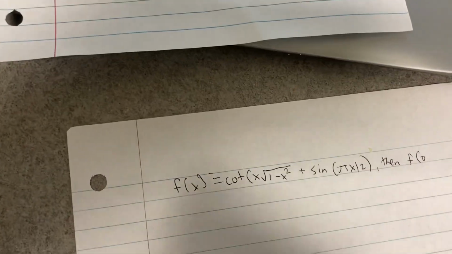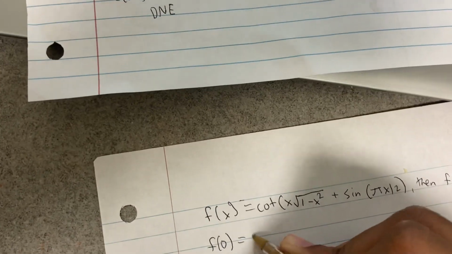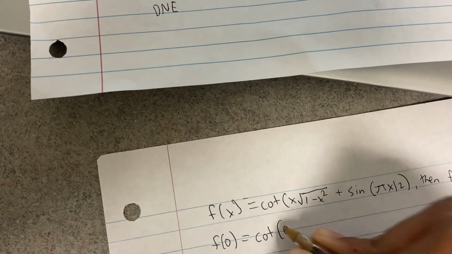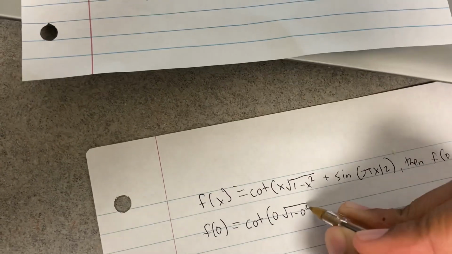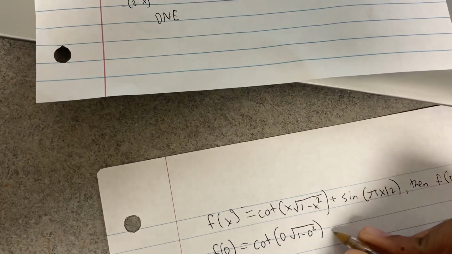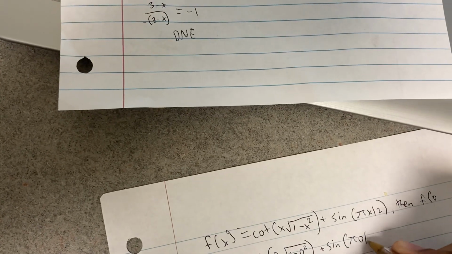Now it's asking for f of 0. So all you have to do is just plug in 0 into every x, plus sine pi times 0 over 2.